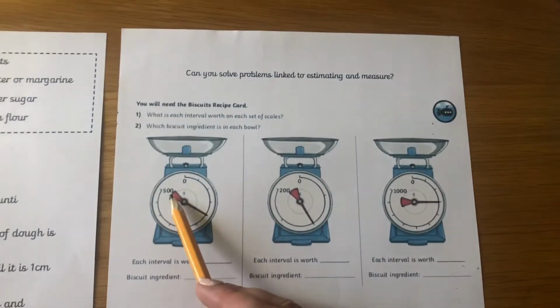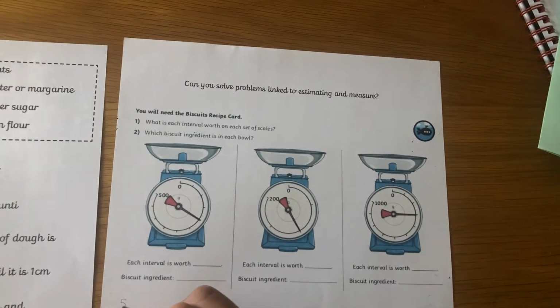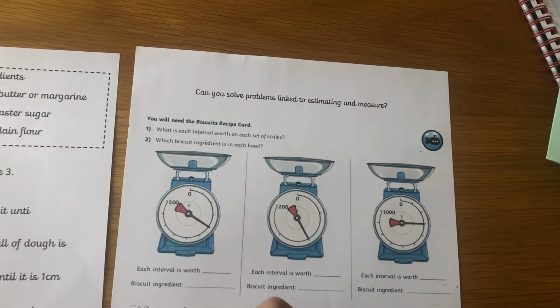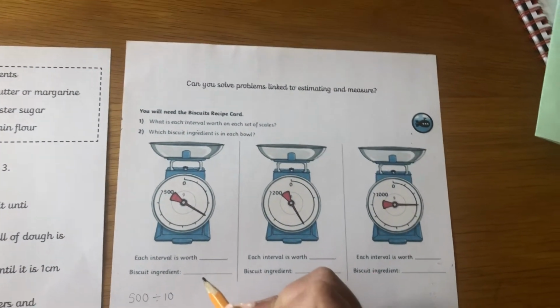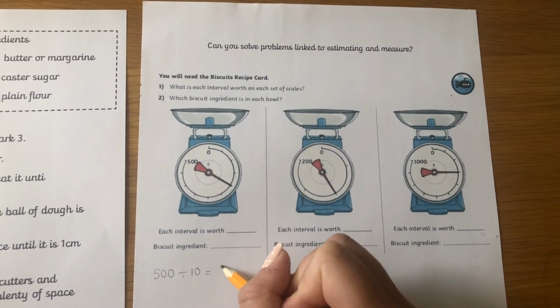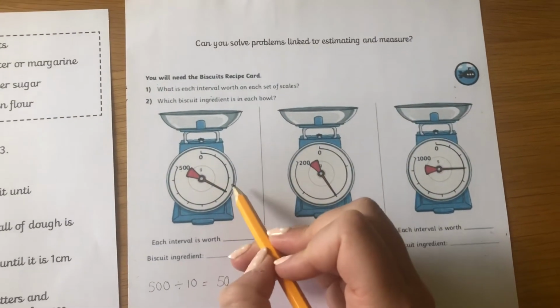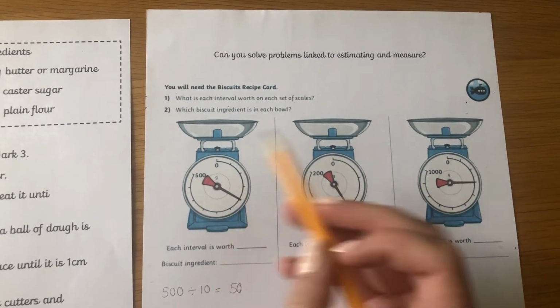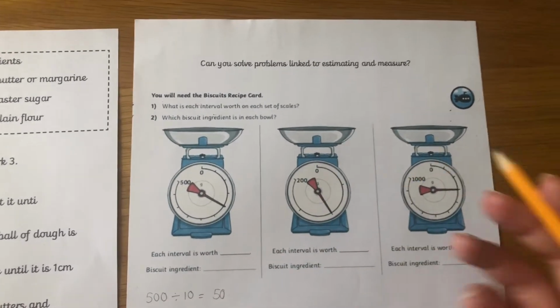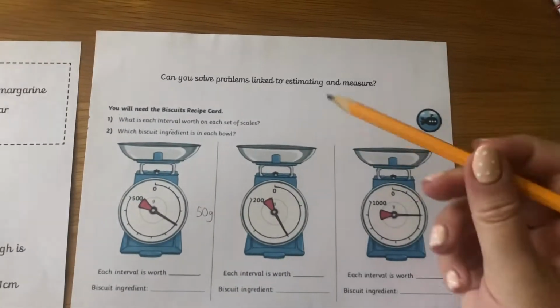So what's 500 divided by 10? 500 divided by 10 equals 50. Well done if you got that. So each interval is worth 50 grams. Okay, so we know that that one is 50. Let's just put it up there so we remember 50 grams. Let's try the next one.